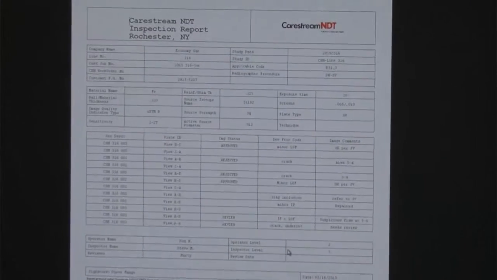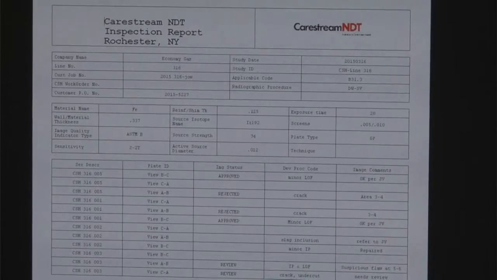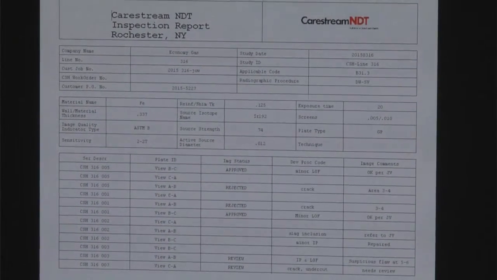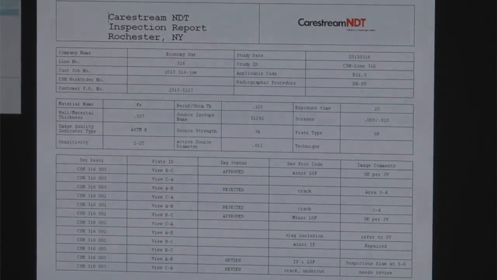There you go. Now I already had some files selected from a previous round. I had files selected for the report, but I'm going to show you how to do that right now. There's what my report looks like. I'm going to enlarge it just to get a better look.